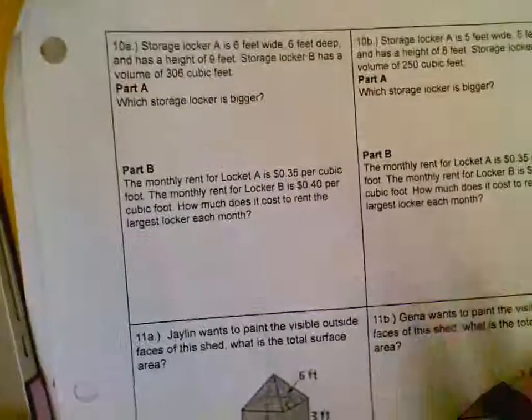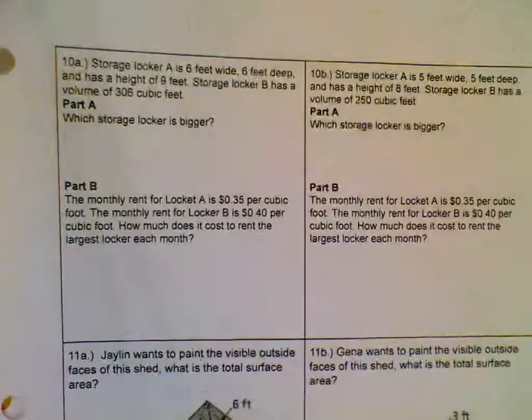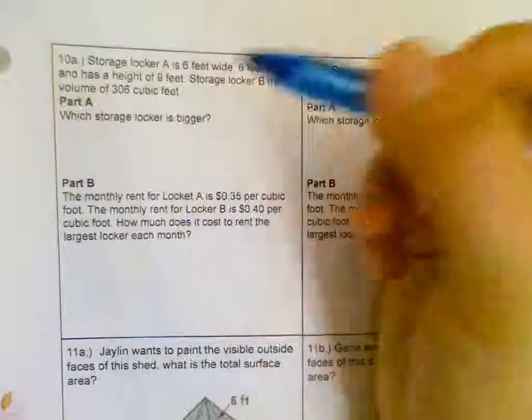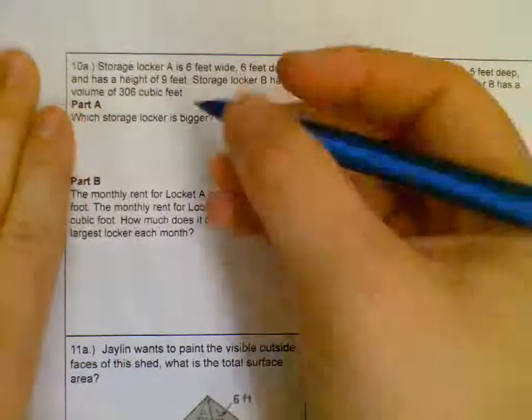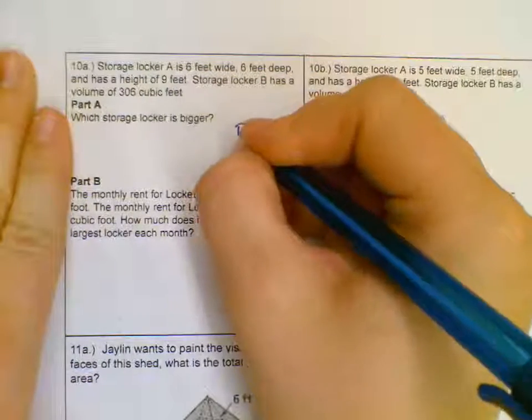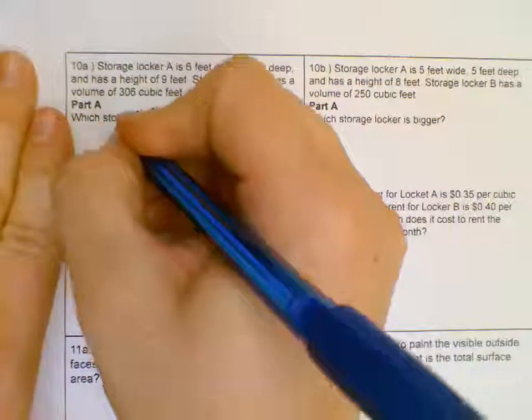These are going to be a little more challenging, but they should not be too difficult for you. All right, number 10. Storage locker A is 6 feet wide, 6 feet deep, and has a height of 9 feet. Storage locker B has a volume of 306 cubic feet. Which storage locker is bigger? We know that B is 306 feet cubed.